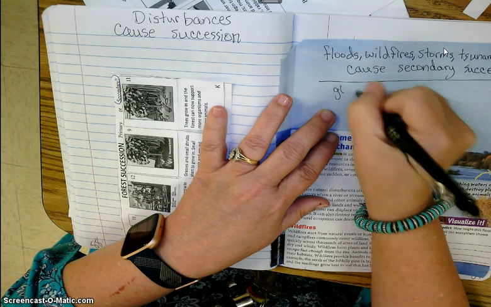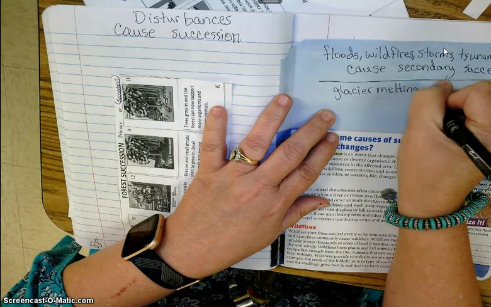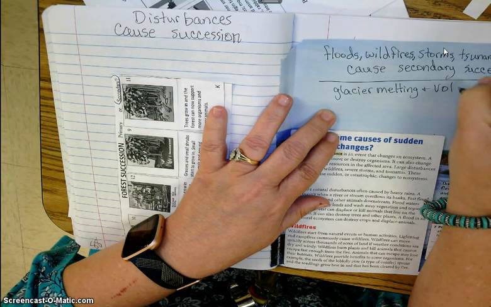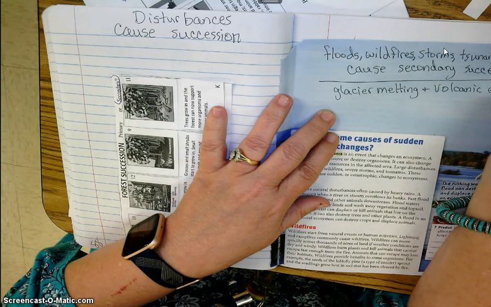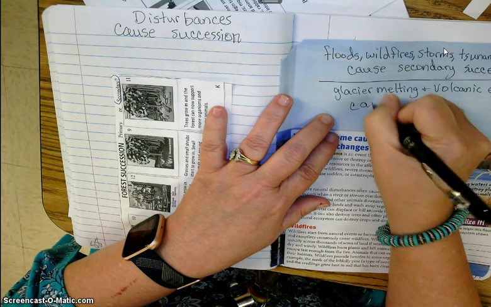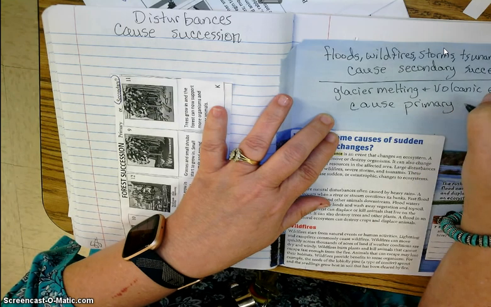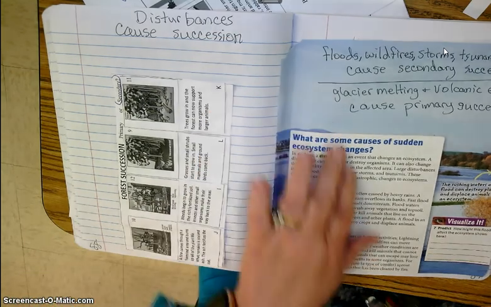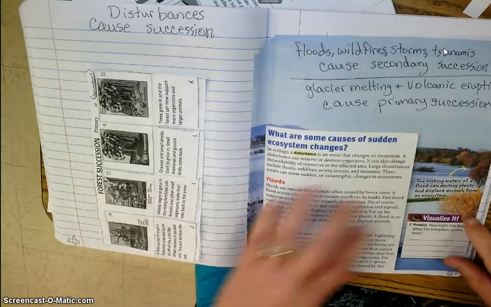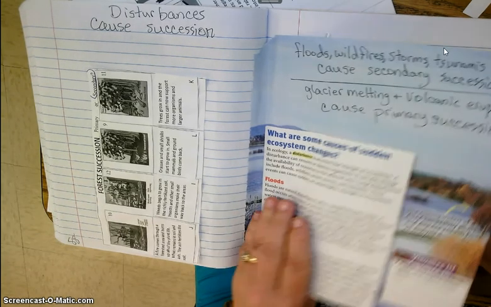But glacier melting and volcanic eruptions cause primary succession. When a glacier melts, underneath there's rock. When a volcano erupts, when that lava hardens, it's rock. So these are certain disturbances and the types of succession that they cause.